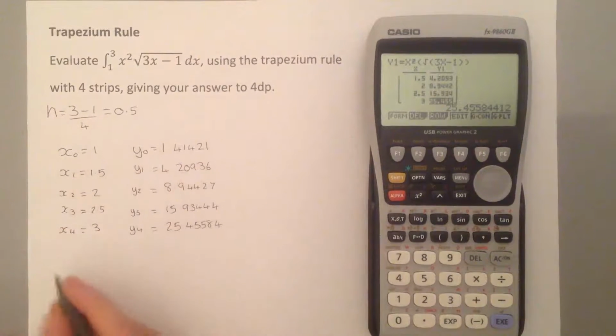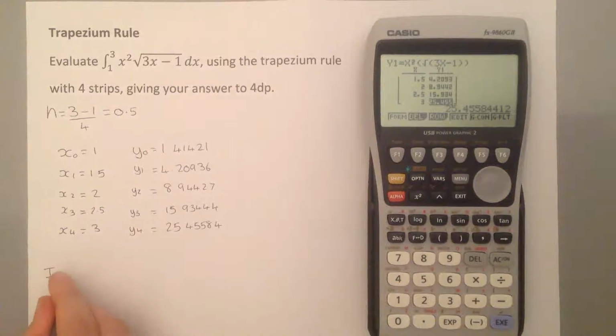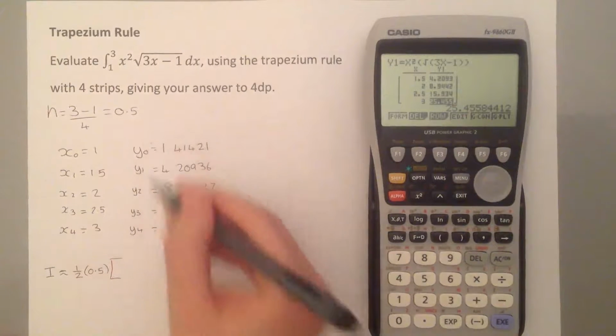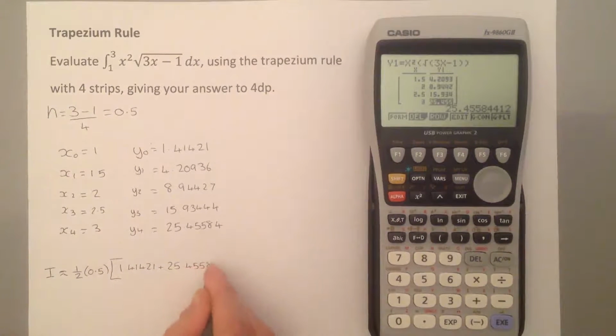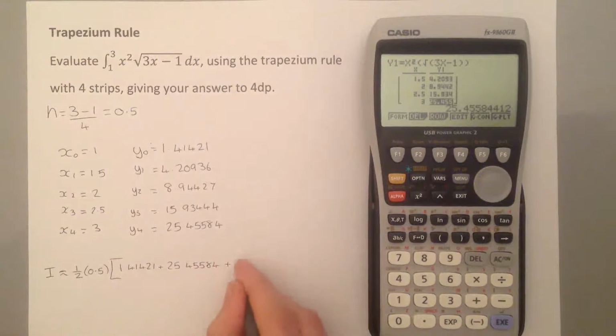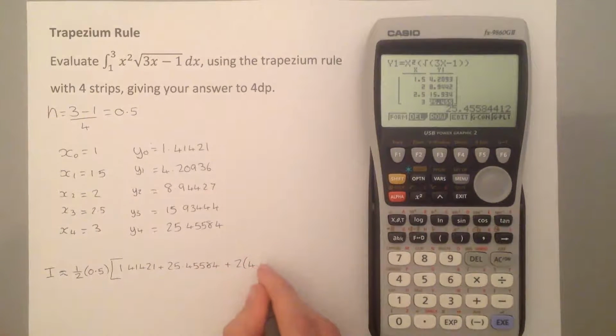I say you might just choose to put them straight in. So my integral is approximately equal to 1/2 times the height, which is 0.5, and then we do y0 and yn, so 1.41421 plus the last one, and then plus 2 lots of the ones in between. Make sure you don't repeat any of them.